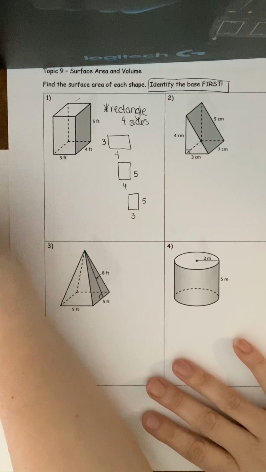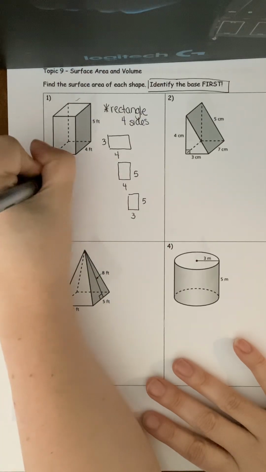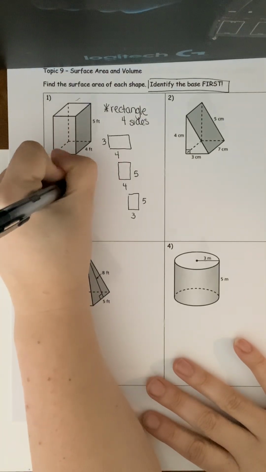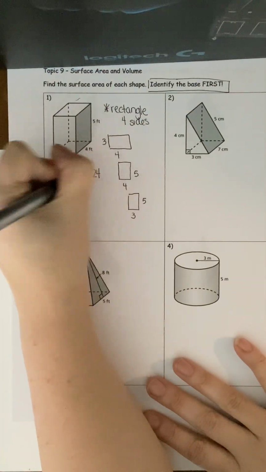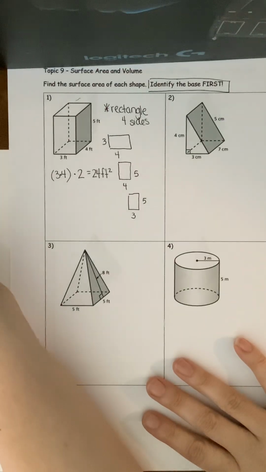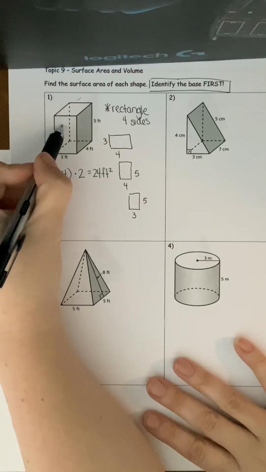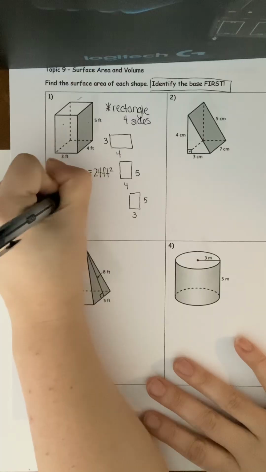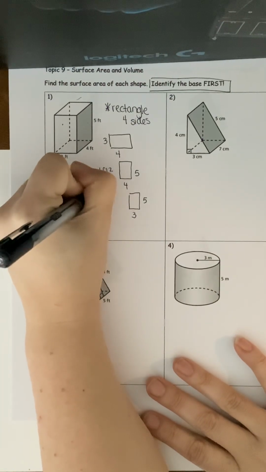So we have 3 times 4. And that's a dot for multiply. And we have 2 of those, because those are our 2 bases. So that's going to be 24 feet squared. All right, we have how many of the 5 by 4? We have one right here and then one right here on the back. So 5 times 4, we're going to multiply that by 2 because we have 2 of them. It's going to be 40 feet squared.